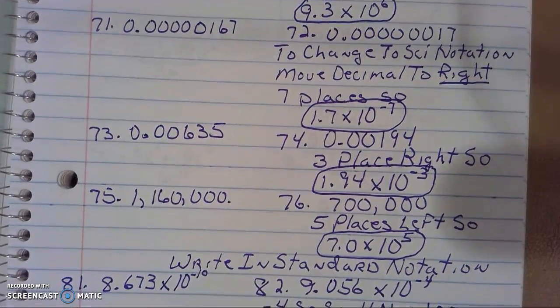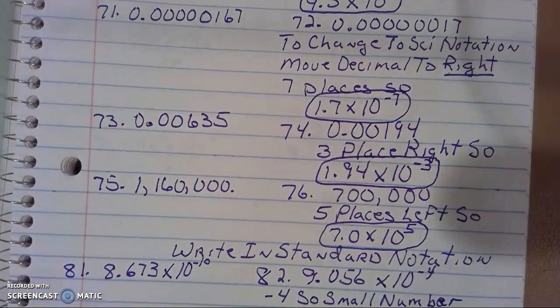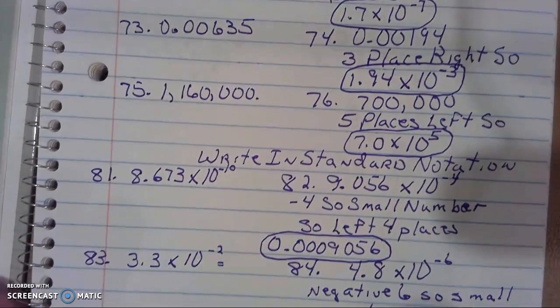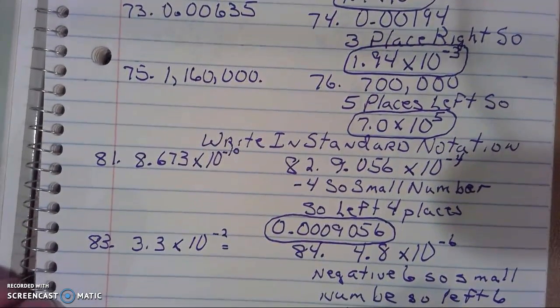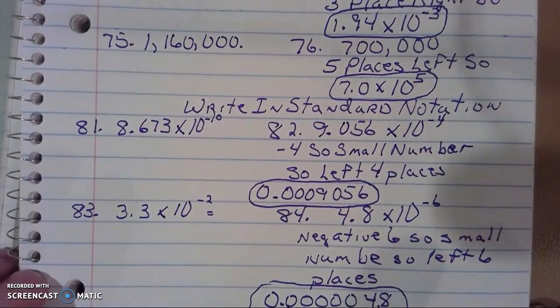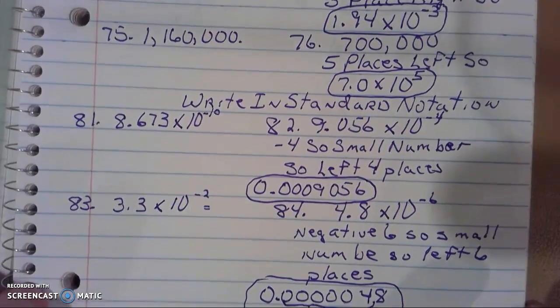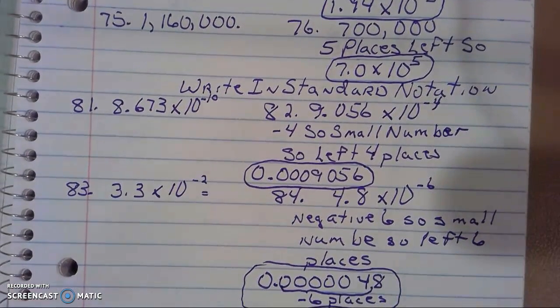And then 76, big number. So I have 700,000, so I make it 7.0. I moved it 5 places, so that's plus 5. Then, changing from scientific notation, 82 and 84 have negative exponents, just like 81 and 83. So, they have negative exponents, meaning they're very small. So I'm going to move the decimal to the left.